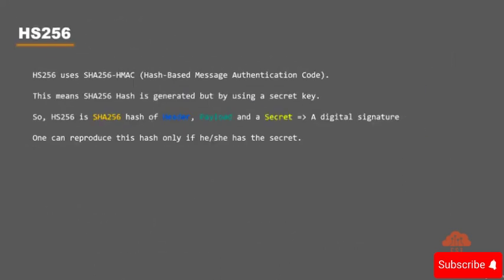brute force it. And another key point that we have learned is SHA-256 is applied on the header, payload, and the secret to produce a digital signature. This is all about HS256 used for creating and validating JSON Web Tokens.